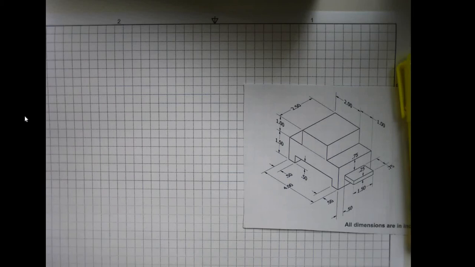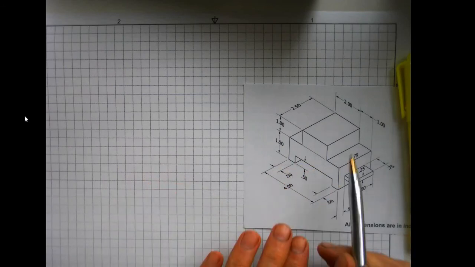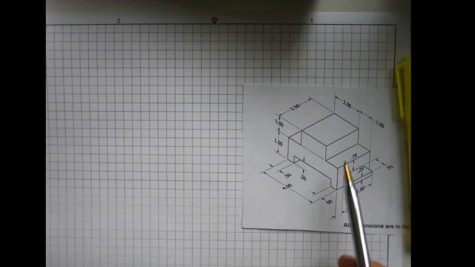So what we're going to do today for this first video is we're going to take this sketch and we're going to learn how to look at this sketch and decompose it, turn it back into a two-dimensional sketch, and then how do we take that two-dimensional sketch and turn it into a three-dimensional sketch. So we're going to decompose what we're looking at here so that we can recreate it.